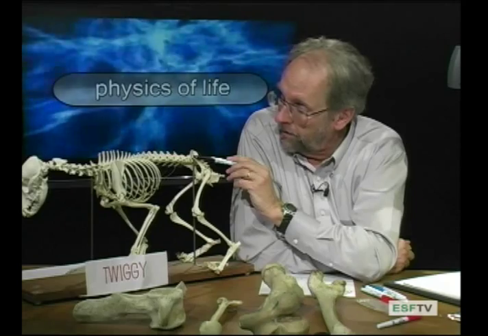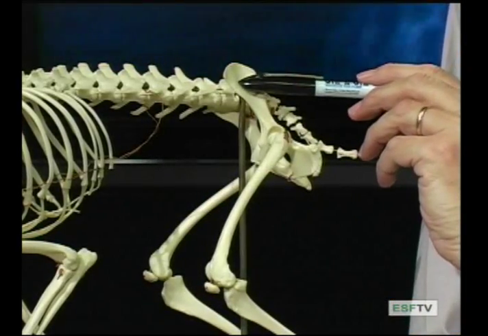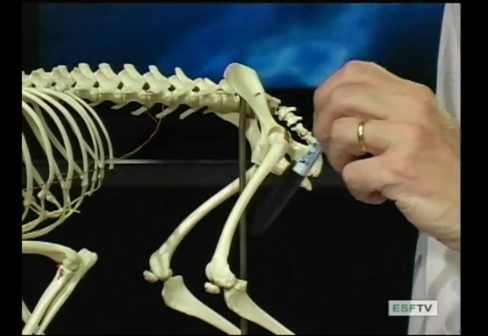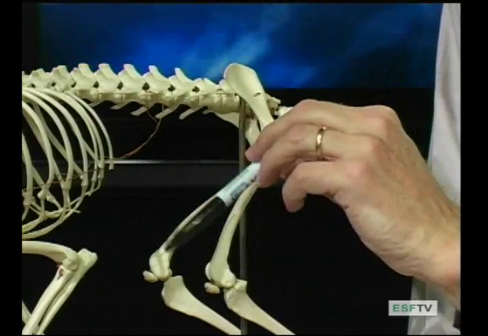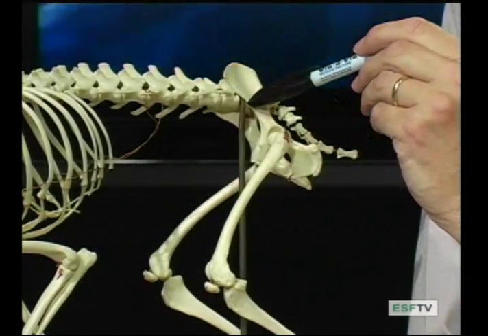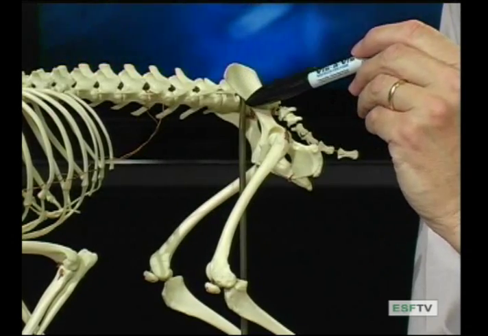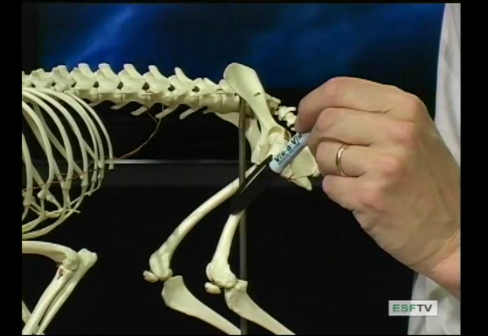The first thing we're going to look at is muscle, where muscle comes from, where it goes. In the case of the muscles that move the femur this way, that is, flexes it up towards the body, there's a large muscle that attaches to this flange of the pelvis up here, and it comes down and attaches on this surface of the femur right over here.